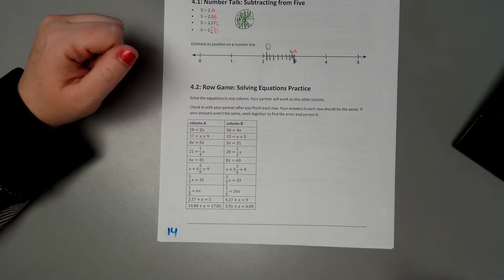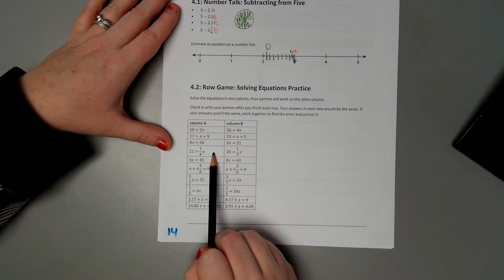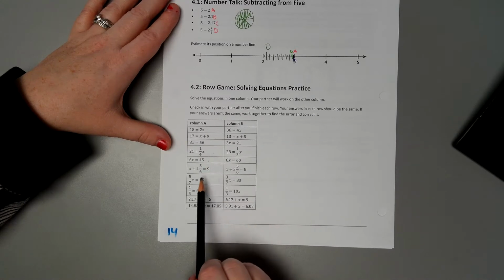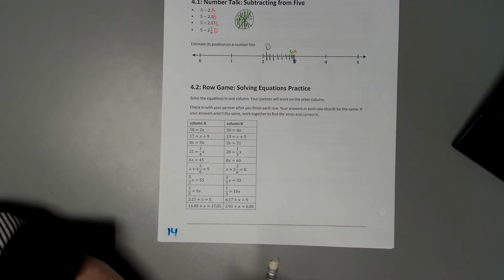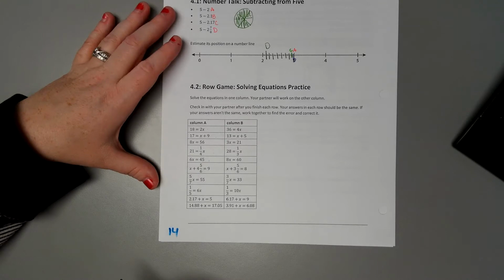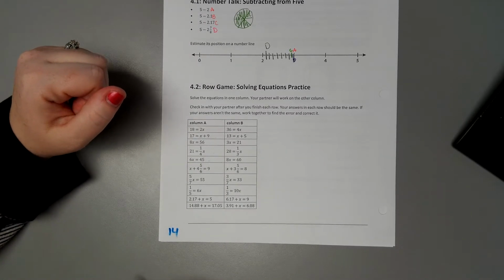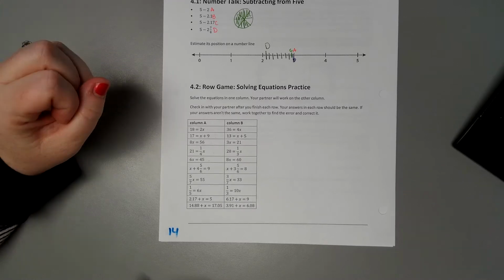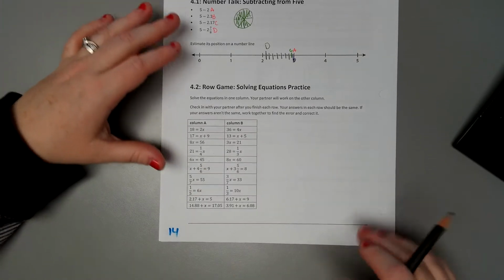These all look like they're going to be subtract, divide, divide, divide. You're either going to be subtracting a number or dividing by a number. You can choose either column. It does not matter to me which one you choose. If it's a day I'm not here and you're doing this, be ready for a Google form because you will need to complete something or show it to me the next day.